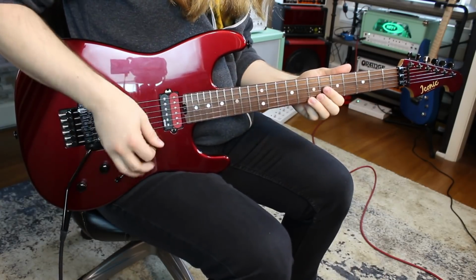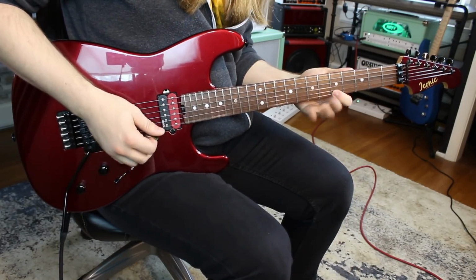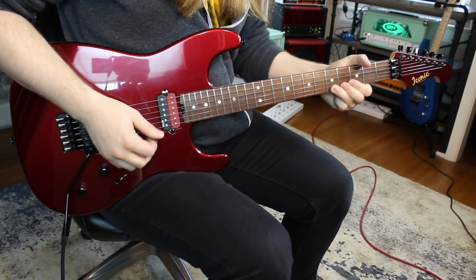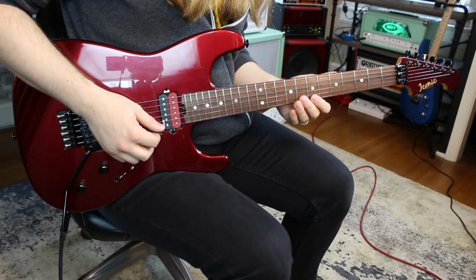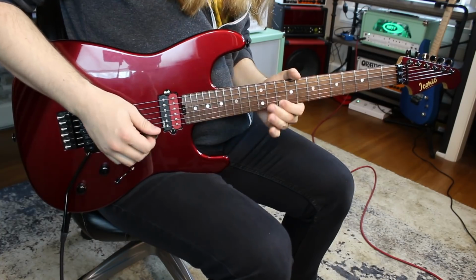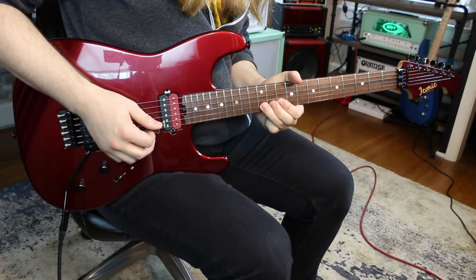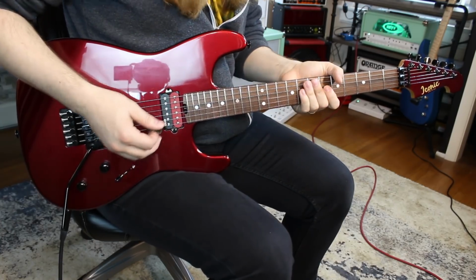I can move it up here. And that's all because I know the scale. I can easily move that around if I wanted to mix it up. I thought I was landing on the G, but I messed up.